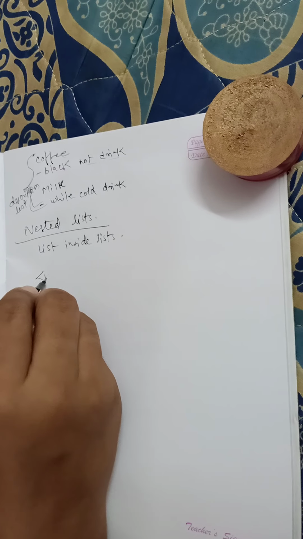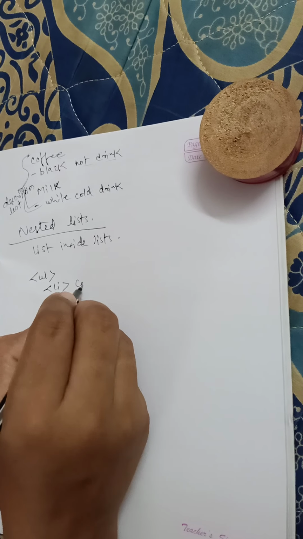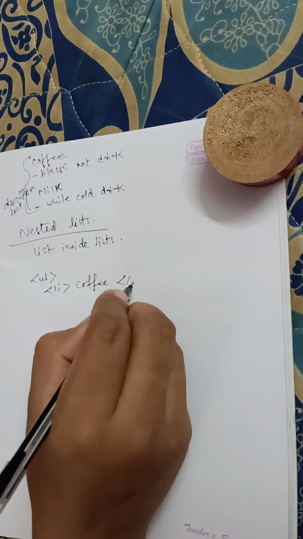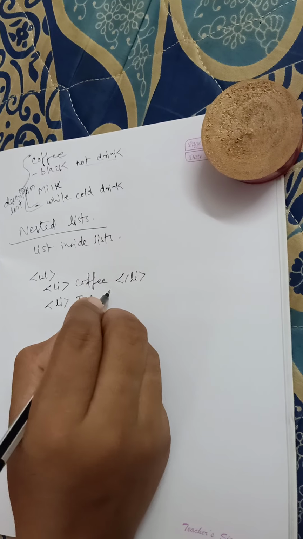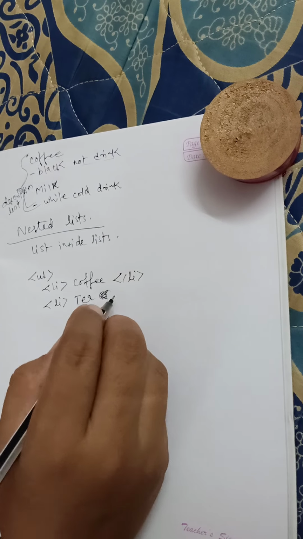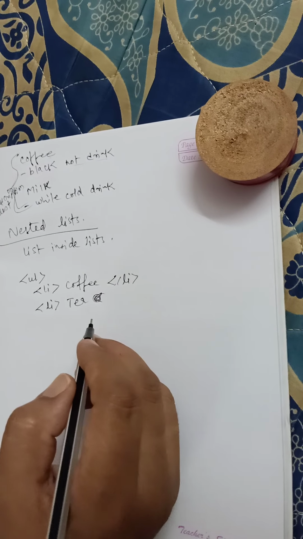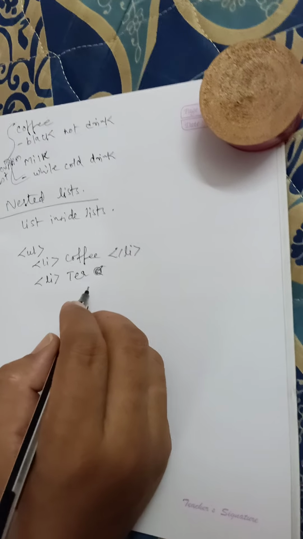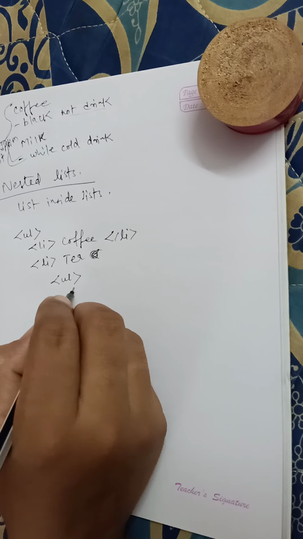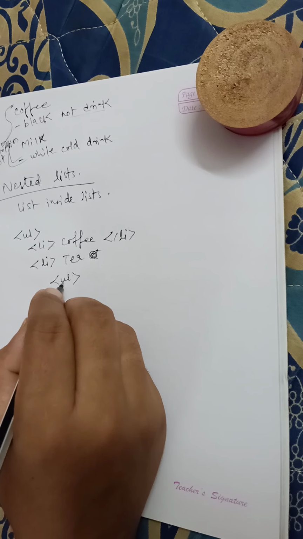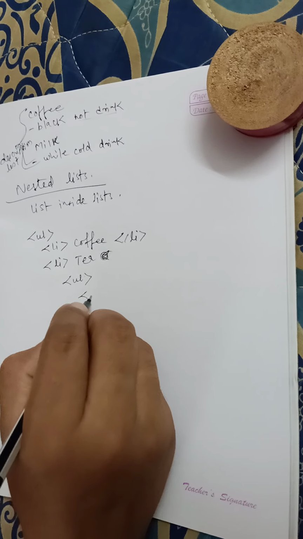For example, I am having an unordered list. My first list item is coffee, then suppose tea. Okay, now under tea, suppose I am having different types of tea. Clear? So just below it I can start another unordered list.